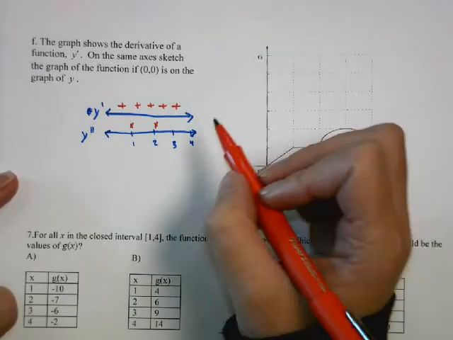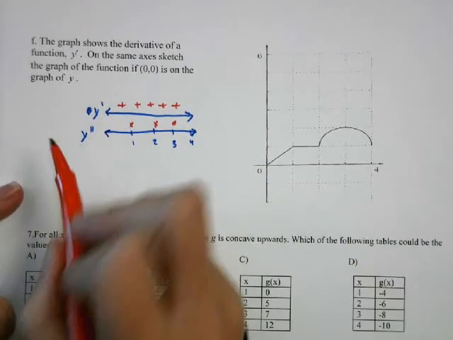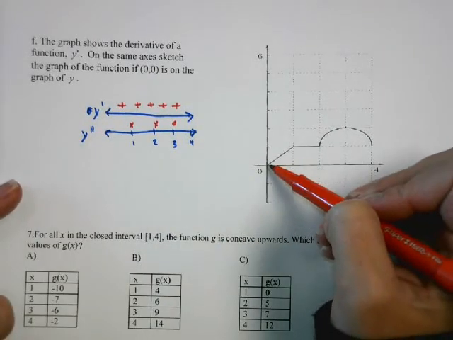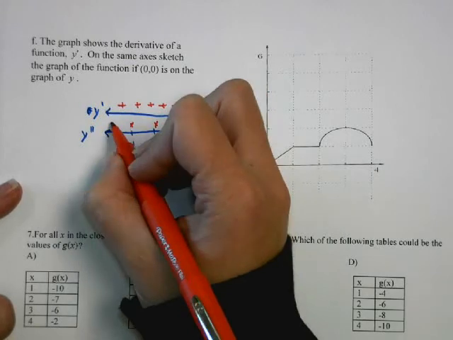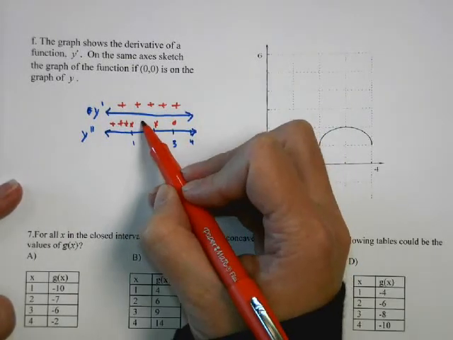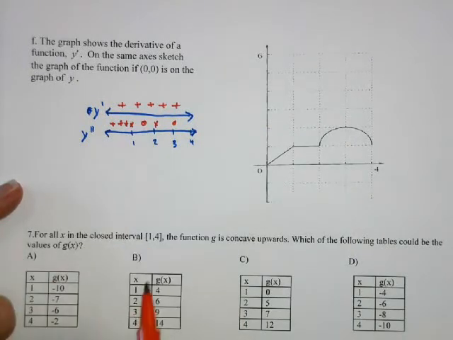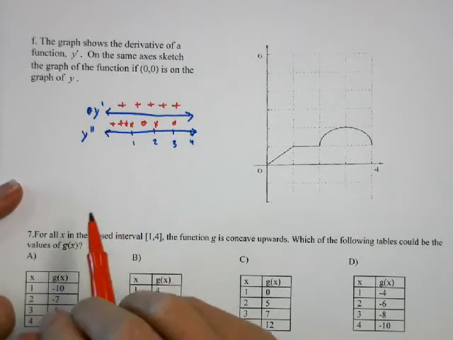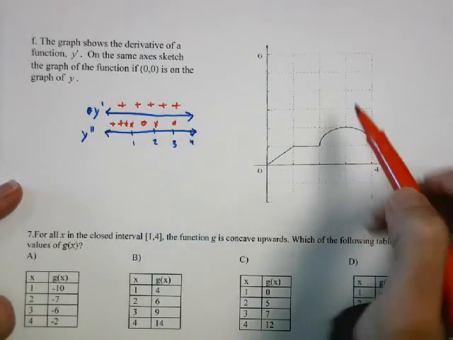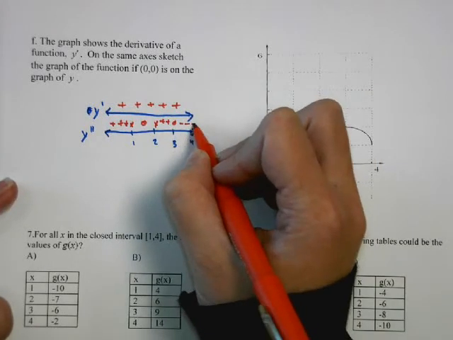It's going to be 0 at 3 because that's going to be a maximum. So this slope is positive, so this is going to be positive. This slope is 0, so its derivative is just going to be 0 there. So there's no concavity. This is increasing, so this is positive. This is decreasing, so this is negative.